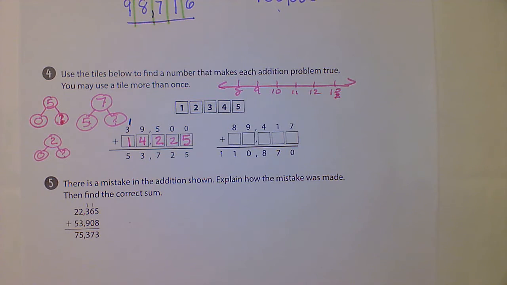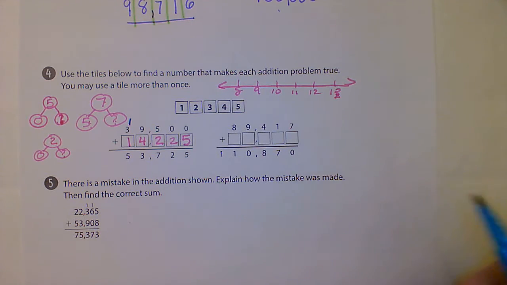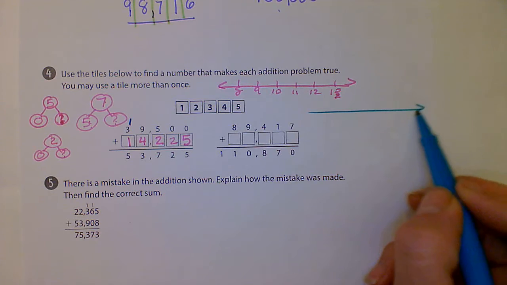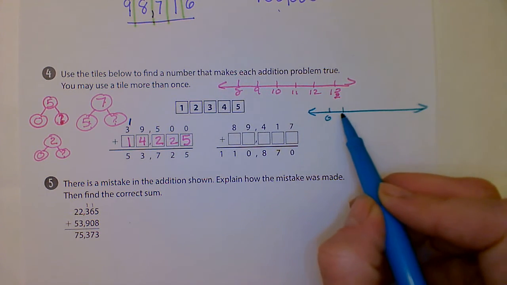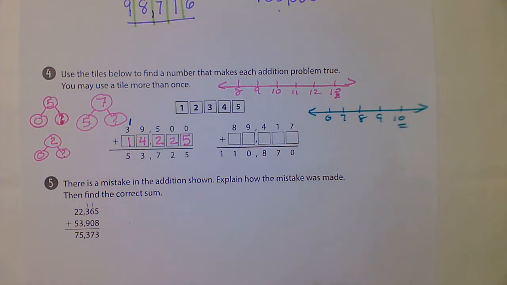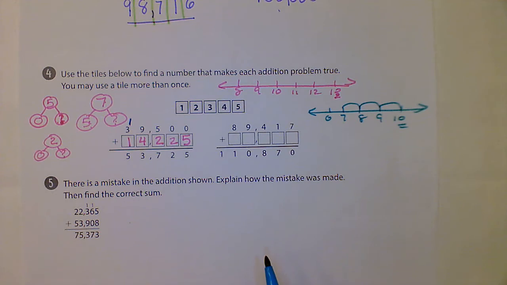Let's do this one now. Oh, interesting. Look, 7 plus some number is 0. Makes you want to subtract, but we don't need that. Let's think about it like this. We have 6, 7, 8, 9. 10 has a 0 in the ones. So it could be 7 plus 1, 2, 3, right?